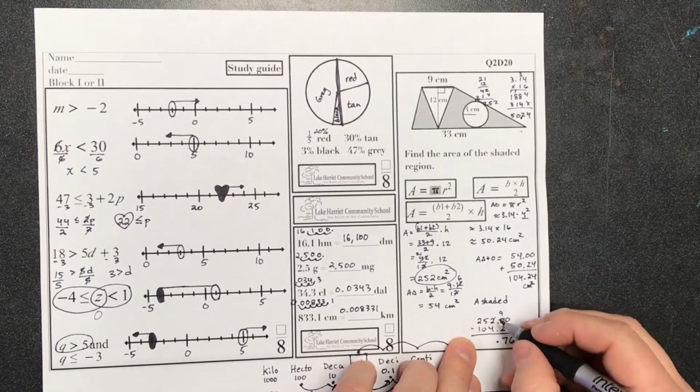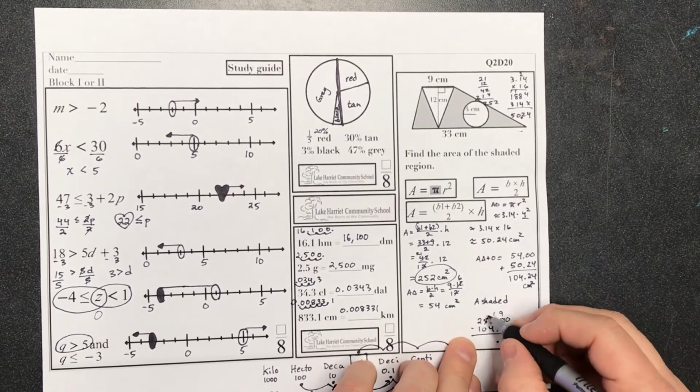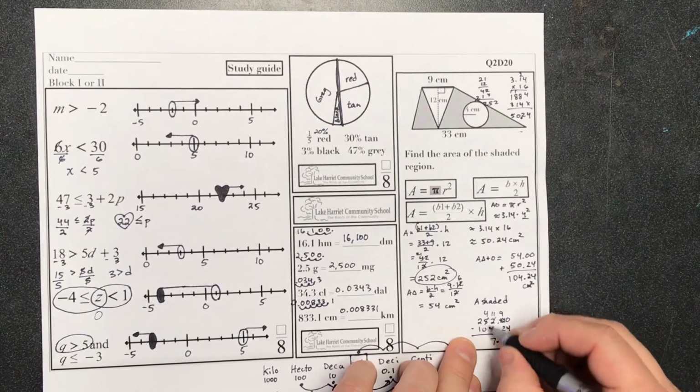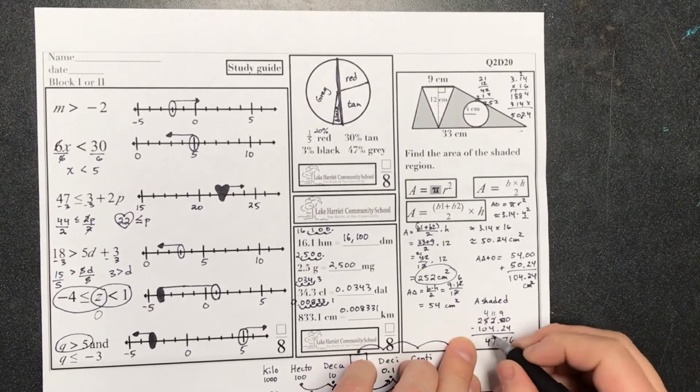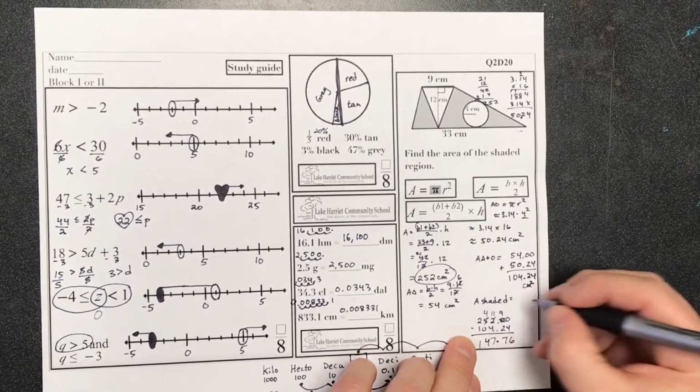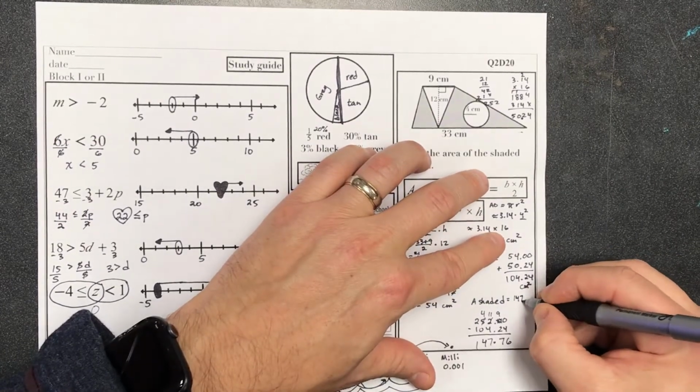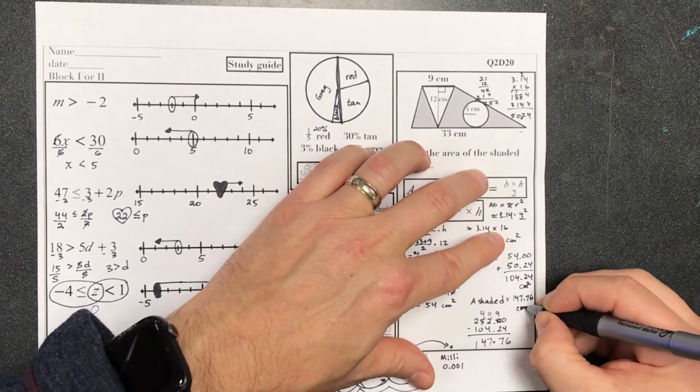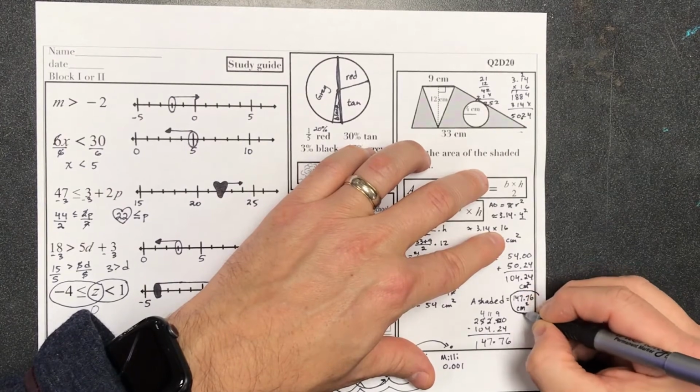9 minus 2 is 7. That's 1. Borrow. I get a 4. 11 minus 4 is 7. 4 minus 0 is 4. 2 minus 1 is 1. So the area of the shaded would be 147.76 centimeters squared.